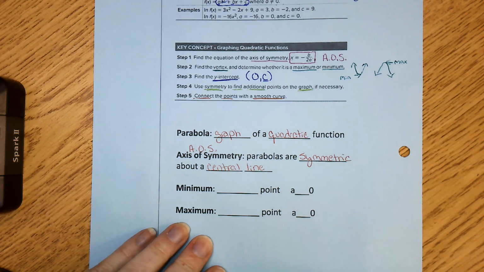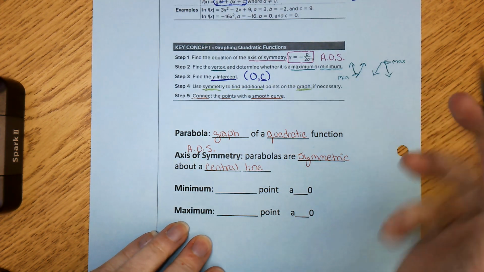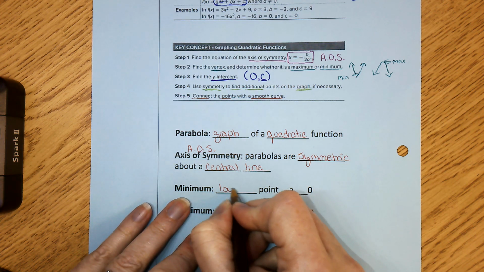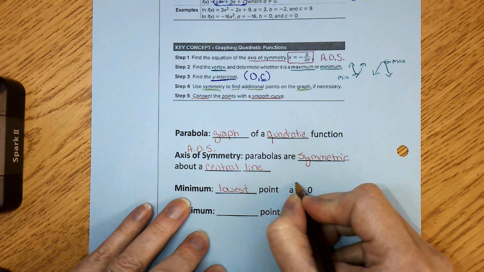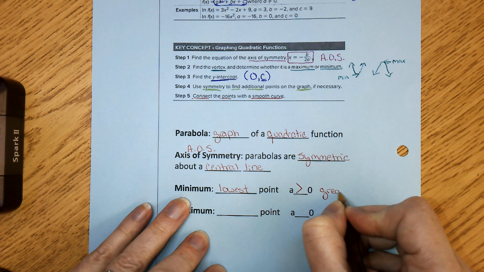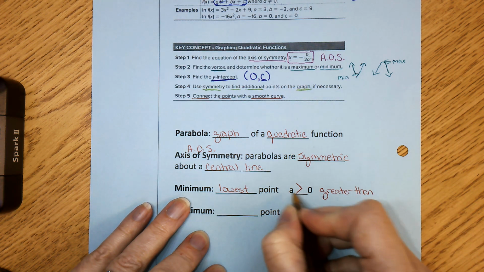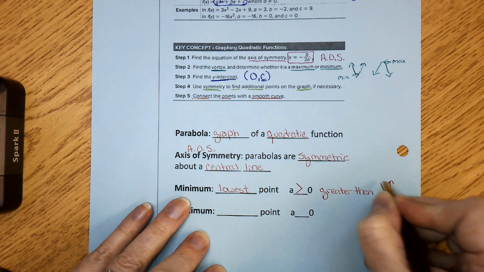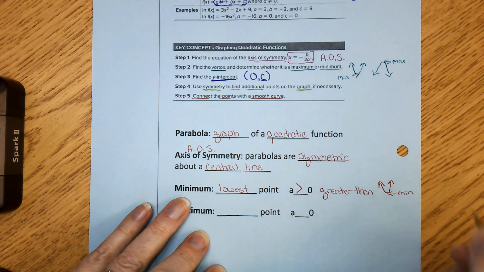Now, our minimums and maximums. A will let you know if you're going to have a minimum or a maximum, okay? So a minimum is the lowest point, and it's when the A of the equation is greater than 0, or it's a positive, all right? So your parabola, you're going to be filling your cup. You'll have a minimum, okay?